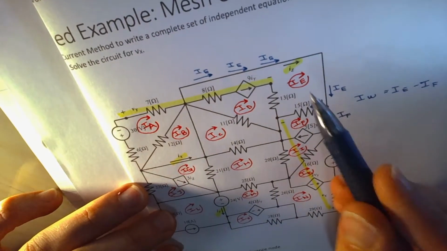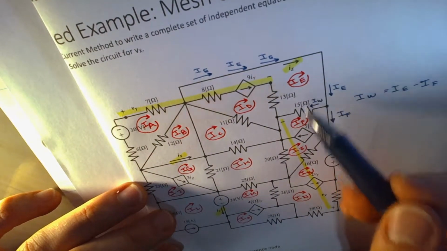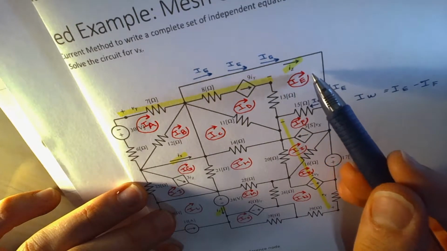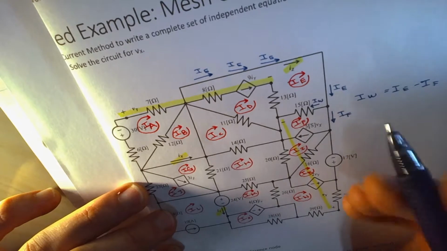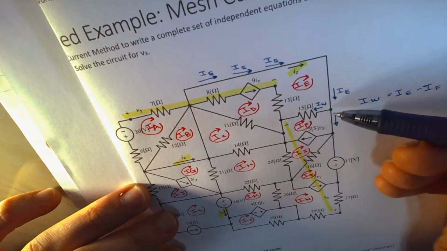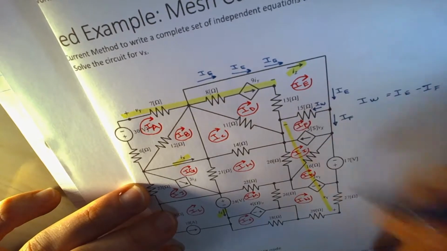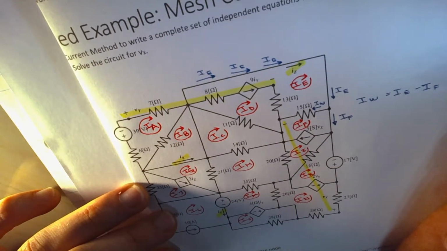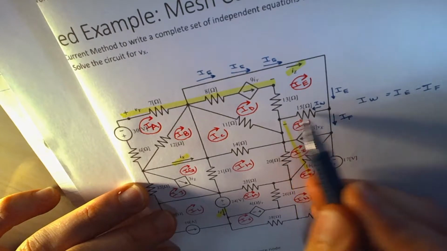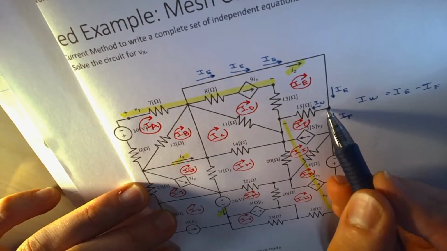but we can also find that current based on the meshes on either side of that resistor. So if you notice, IE is going through clockwise, which would indicate that IE is coming in through the resistor from the right to the left. But also at the same time, IF is going through this resistor from left to right.